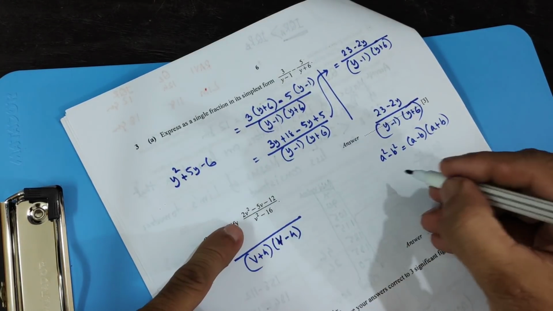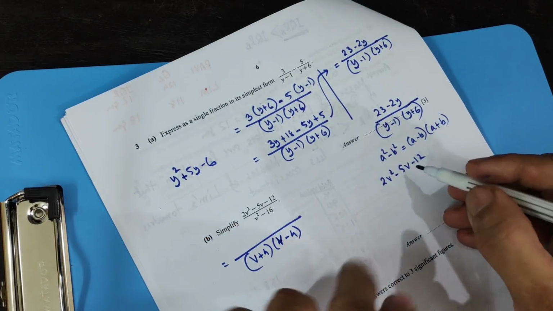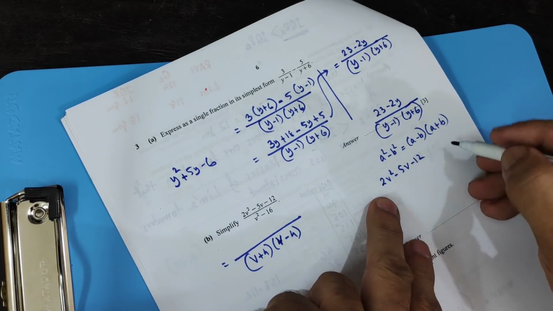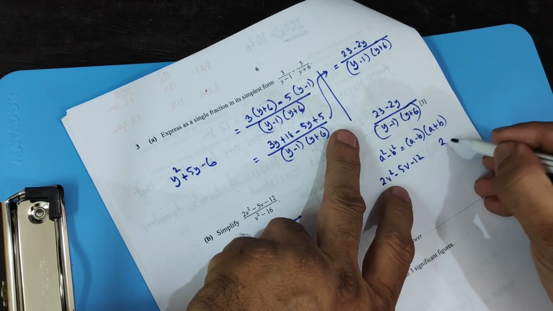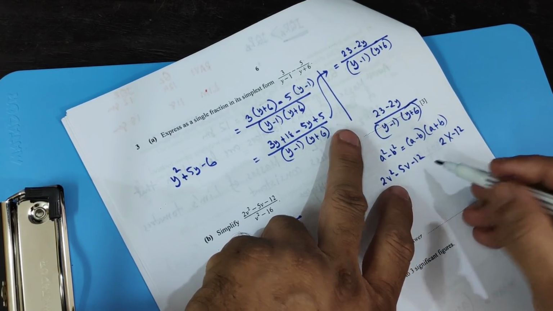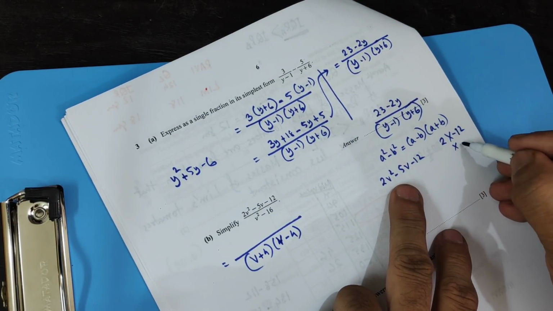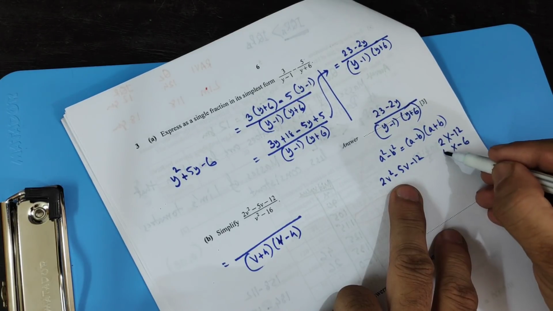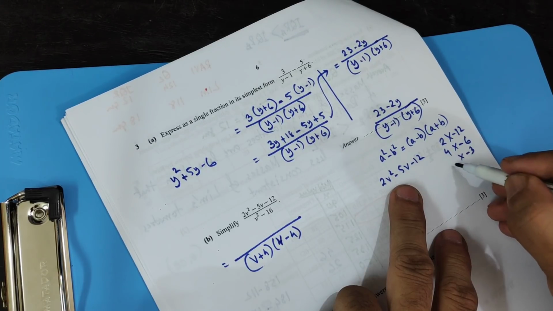On the top one, 2v square minus 5v minus 12. That's middle term break. 2 times 12 is 24, so the product is minus 24, so 2 times minus 12. I need to add these to get negative 5. If I divide that by 2, that's going to be 6, and multiply this with 4, so no, it doesn't work. If I divide that by 3, this is going to be 8.